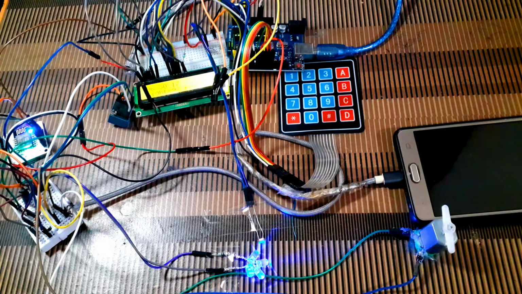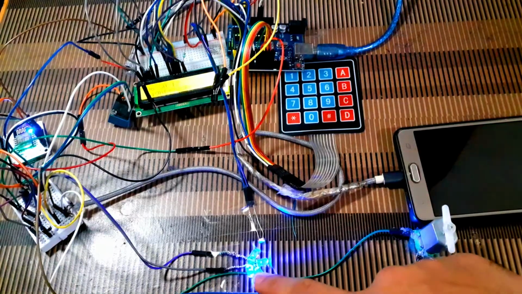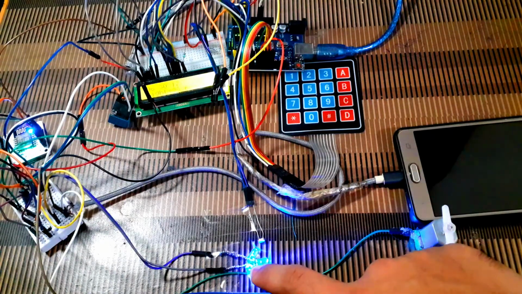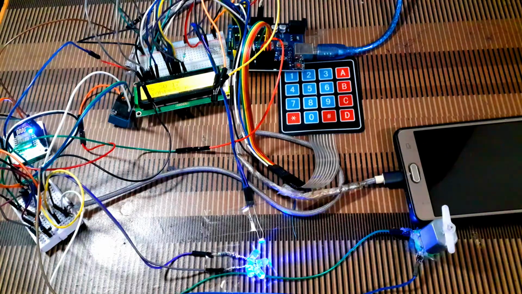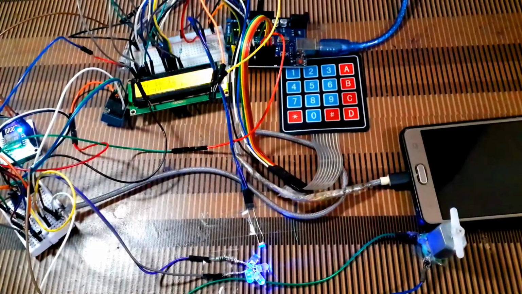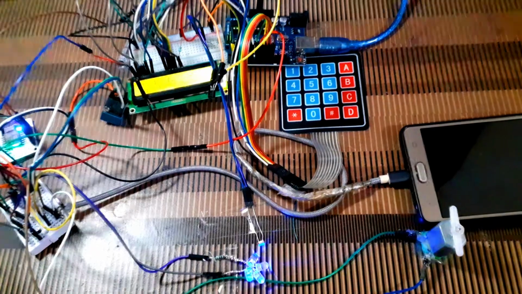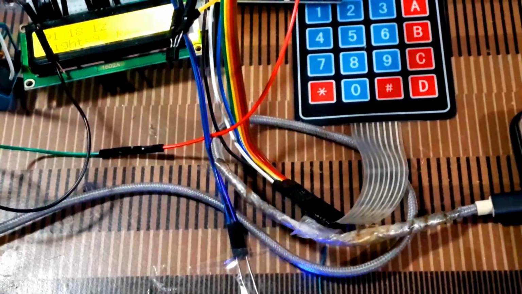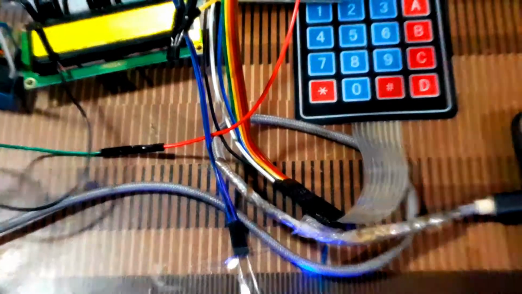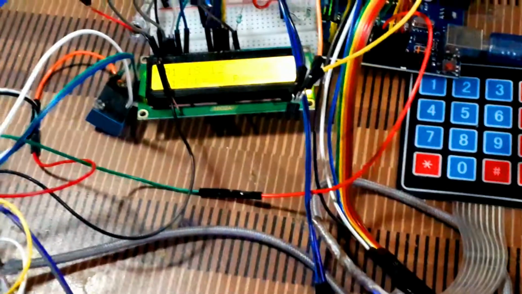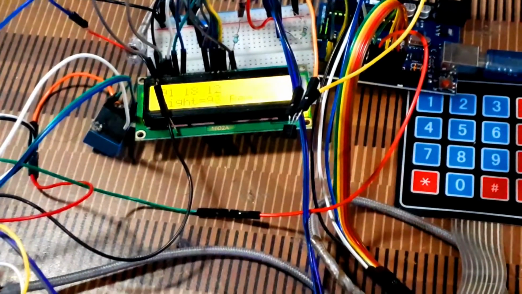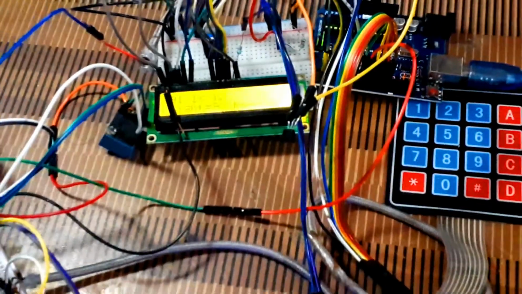The operations that are done are, first of all, controlling this LED. During real time, in case the light intensity is more than the specified light intensity, it is increasing the intensity of these LEDs. So over here in the LCD screen, you can see there are some values written.